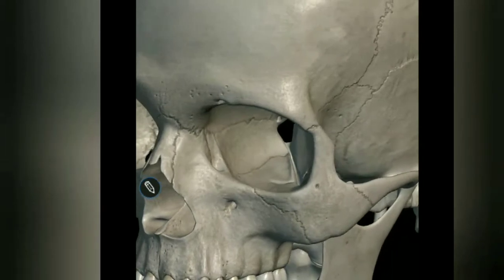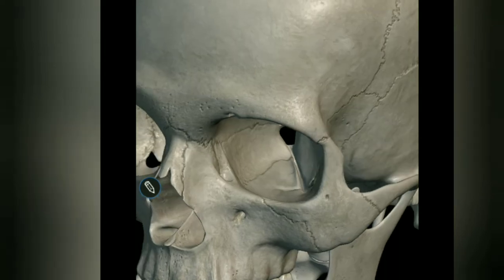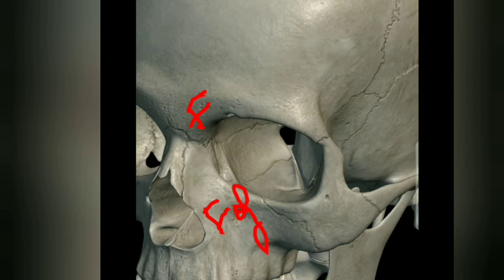See, this one is the lacrimal crest. So the medial orbital margin is formed by three bones, namely the first one is the frontal bone, second one is the frontal process of maxilla bone, and third one is the lacrimal crest.